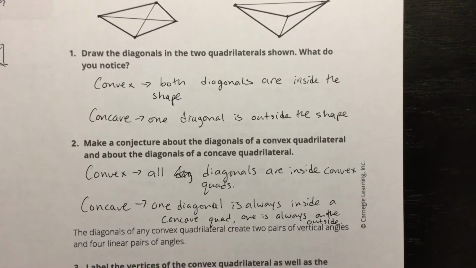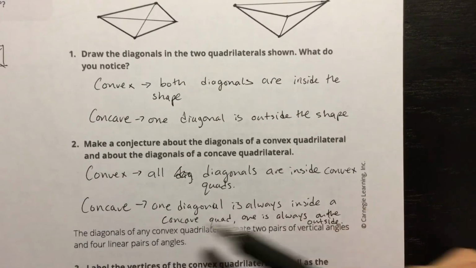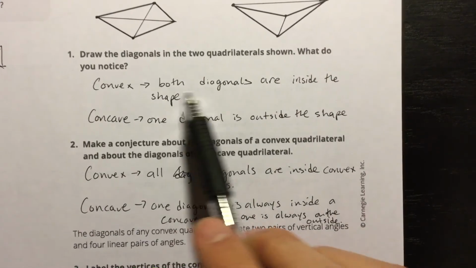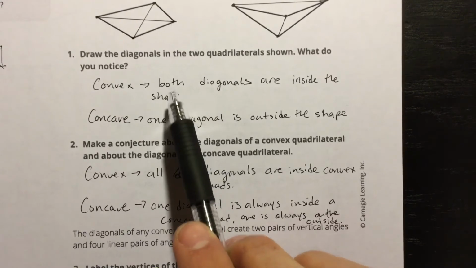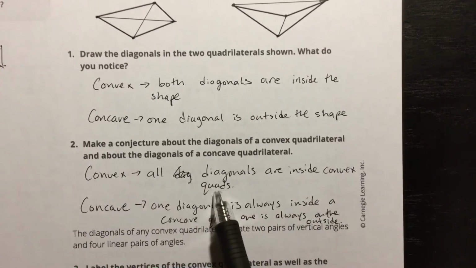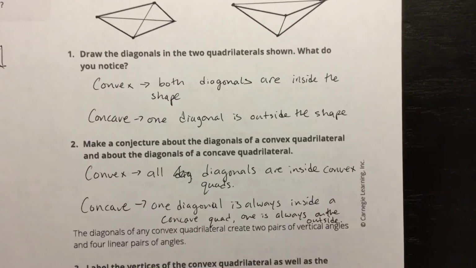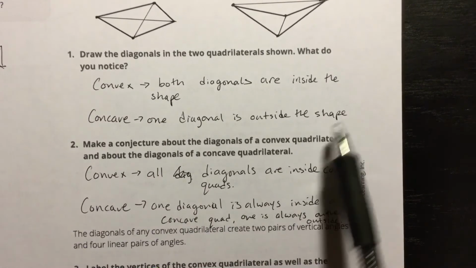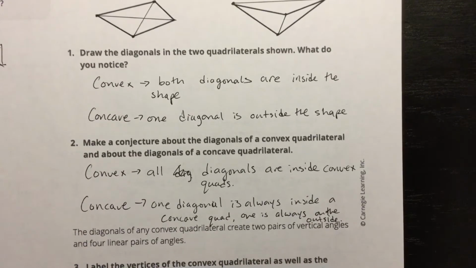Like I said, when you notice something, take what you notice and turn it into a conjecture. It's not that hard. Just so both diagonals are on the inside, that can be your conjecture. All you have to do is change the wording a little bit, right? You notice that both diagonals are on the inside, so your conjecture, your assumption, would be that diagonals are always on the inside of convex quads, or that all diagonals are inside convex quads. Same thing with the concave: one diagonal is outside, that means one diagonal is inside, so just changing my language a little bit, one diagonal is always inside of a concave quad, and one is always on the outside, okay?